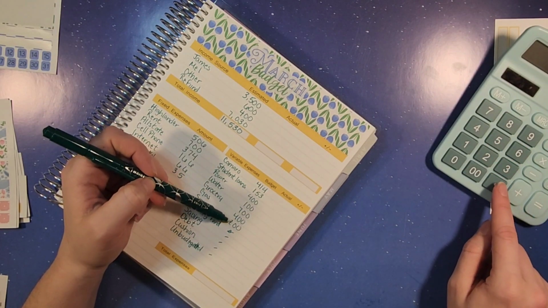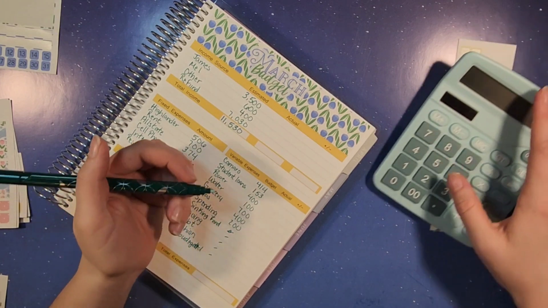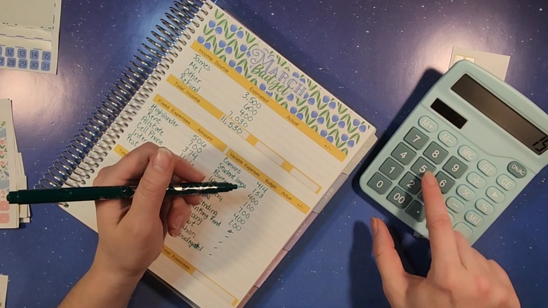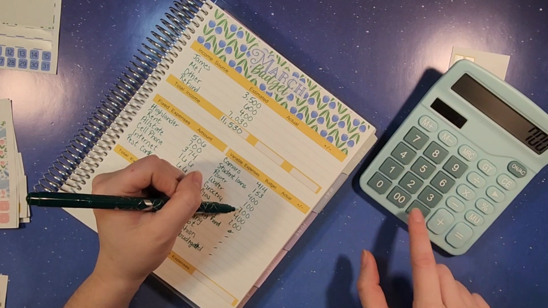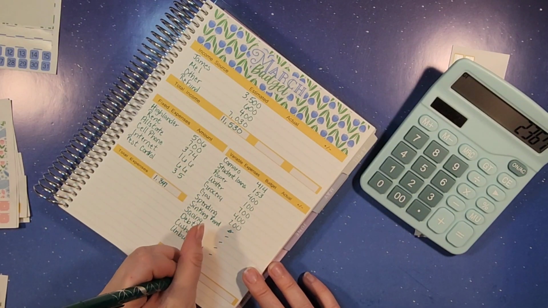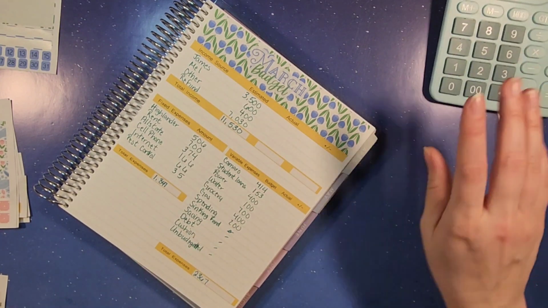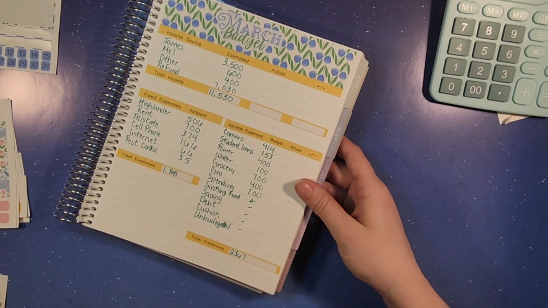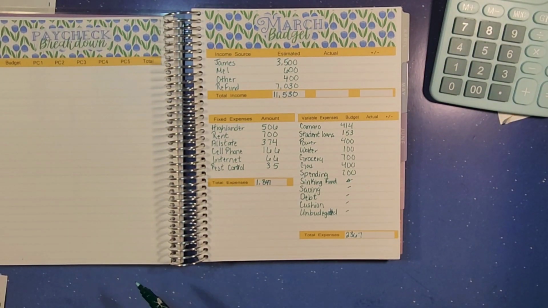So for the ones that we already have the money set aside, oh, that is not right. 400, 100, 7, 6. So 2,367 is the total for our variable side here. All right. So we have that taken care of.